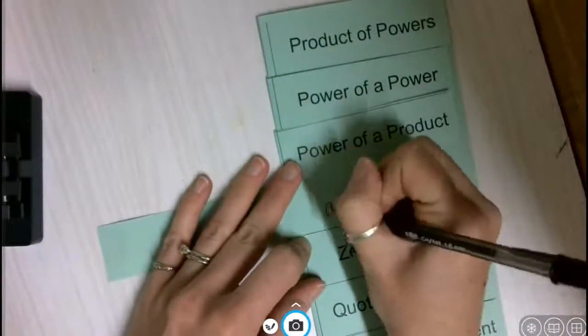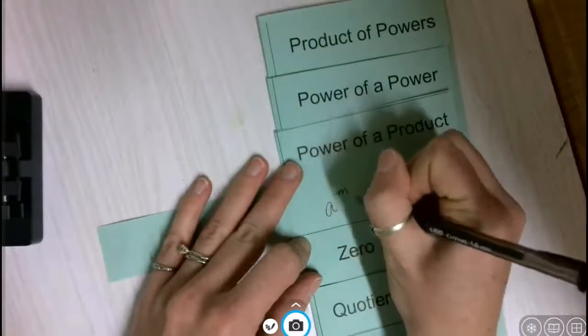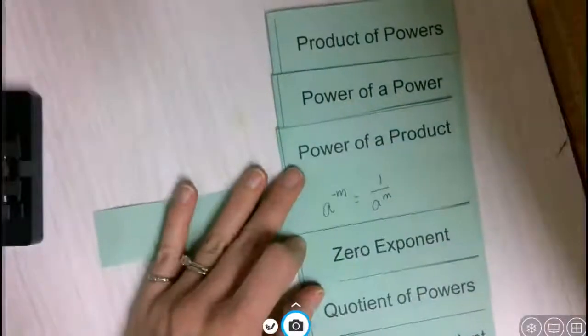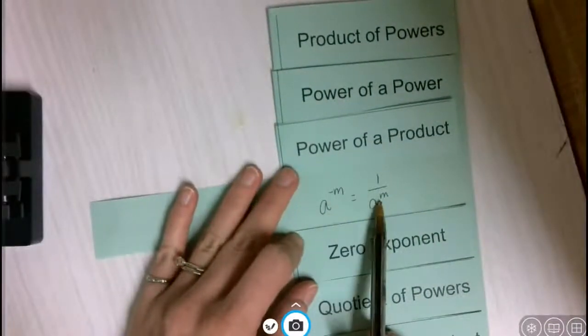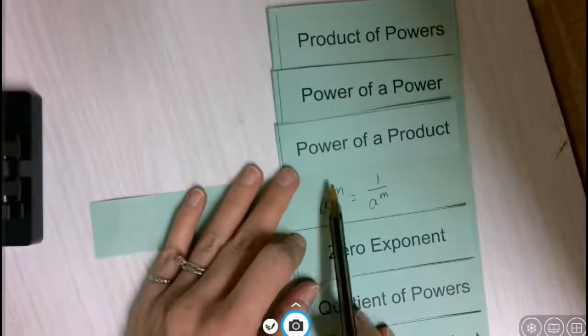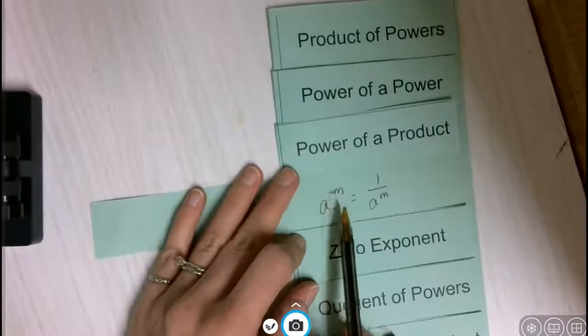So if I have a negative exponent, what that really does is it flips its place in the fraction to become positive. So all it does is make it positive. If I started with a negative exponent in the denominator, to make it positive, I would just move it to the numerator to become a positive exponent.